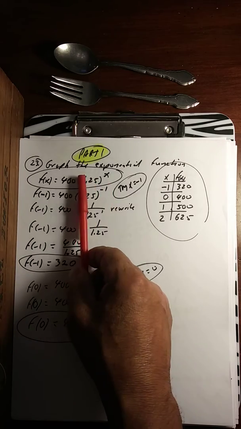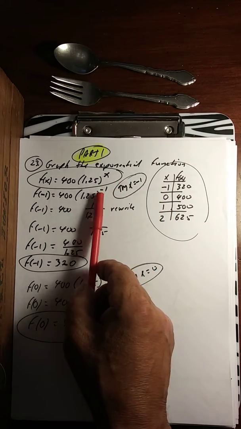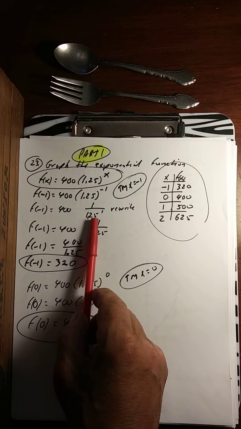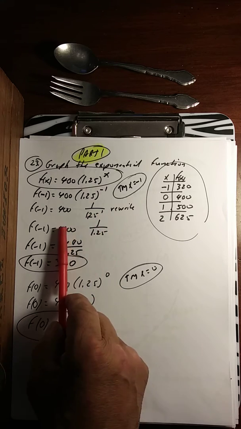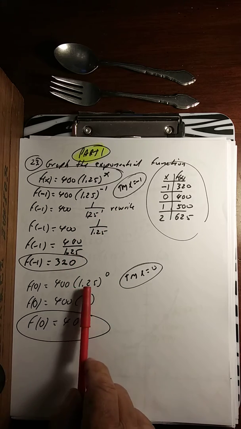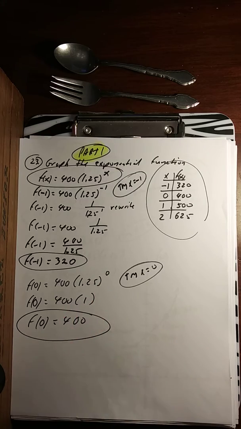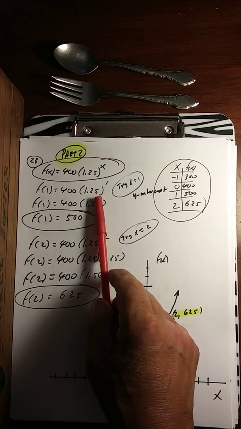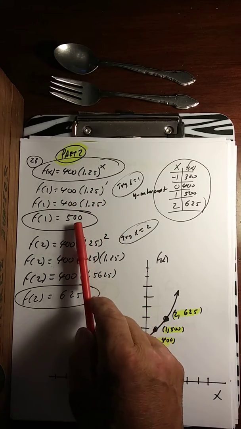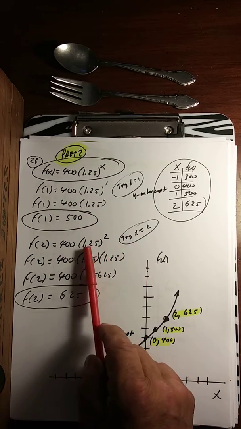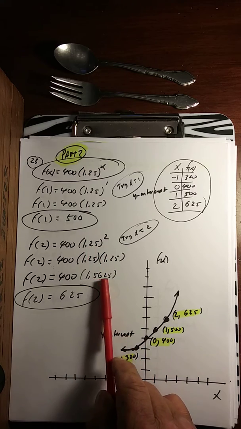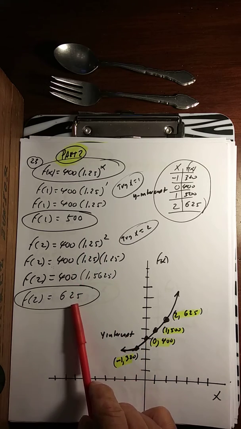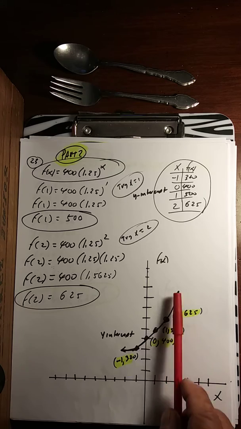Alright. Graph the exponential function. Put a negative 1 in there. It's going to be 1 over 1.25 to the 1. Divide these two numbers is 320. The 0 power is 1. 1 times that is 400. Put a 1 in there. 1.25 to the 1 times that is 500. To the 2 power, 1.25, 1.25, 1.5625 times this is 625. So it's going to go through that right there.